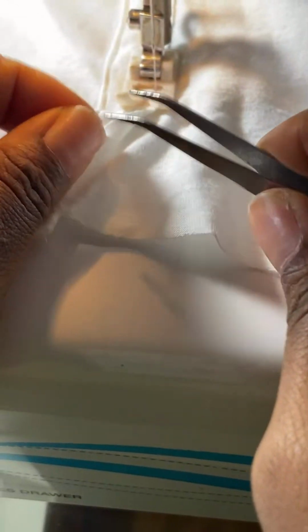Okay, let's see. Because it is not flat. Okay, that looks better. There's still that little weird thing. It might actually get hidden because I have to sew.